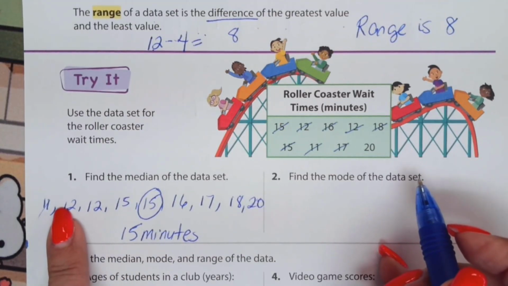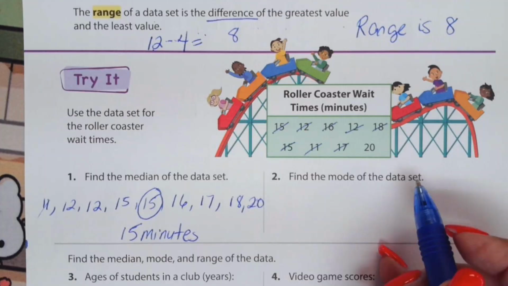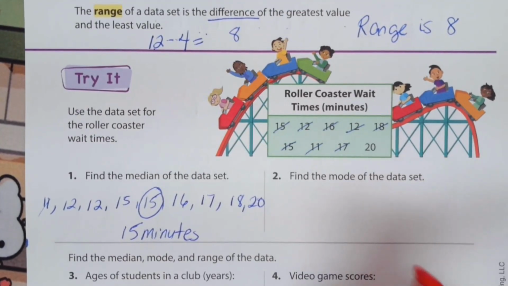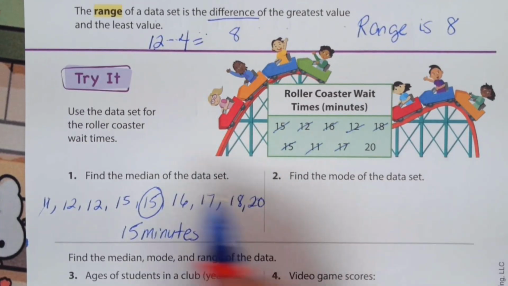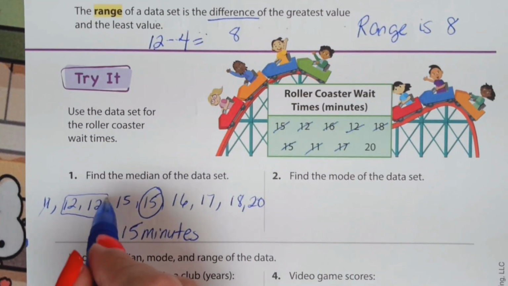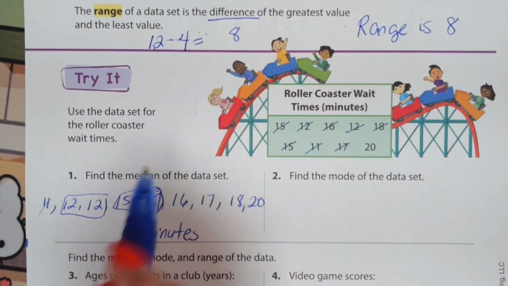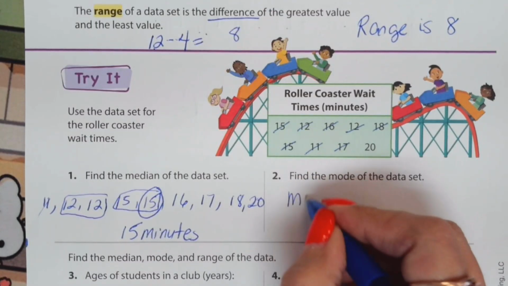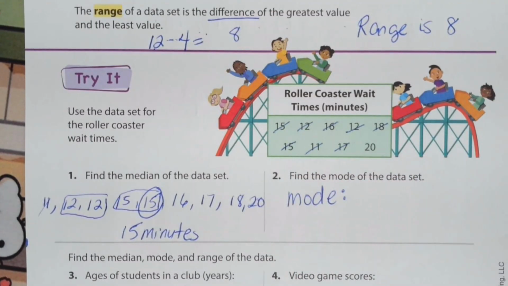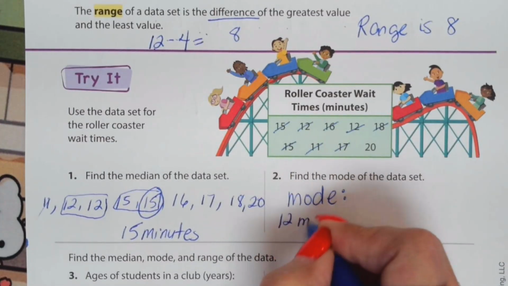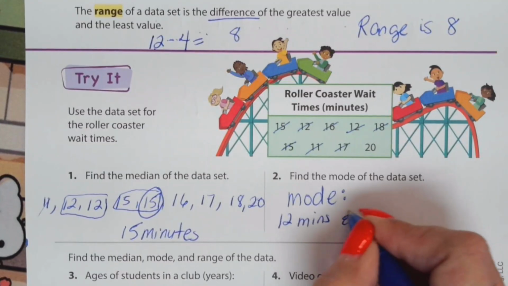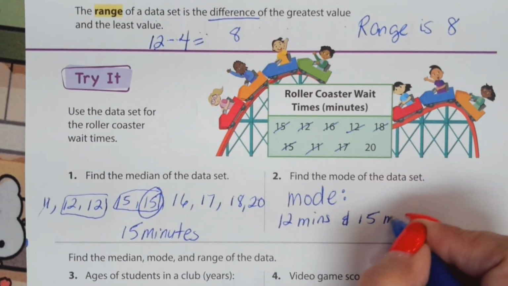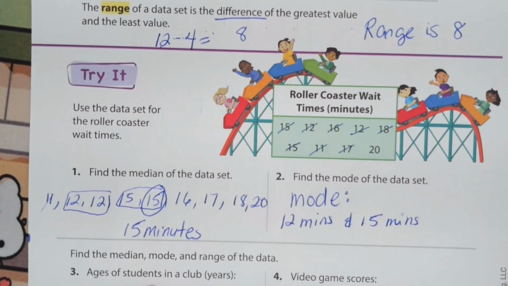Remember, we already have it from least to greatest, right? So what would the mode be? We have two numbers that show up the same, 12 and 15. Mode is the numbers that appear the most in your data. So the answer is 12 minutes and 15 minutes. Is there only mode and median? No, there's range.